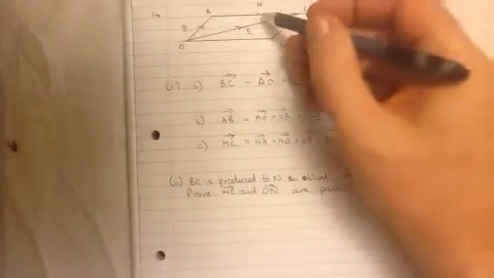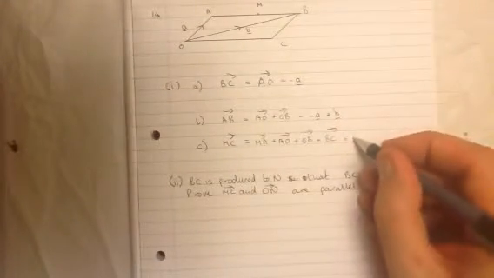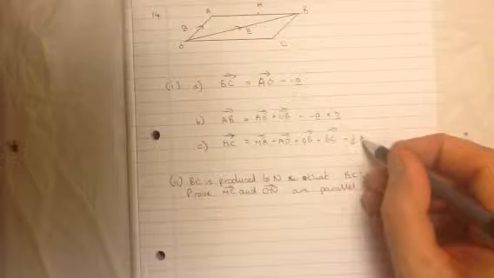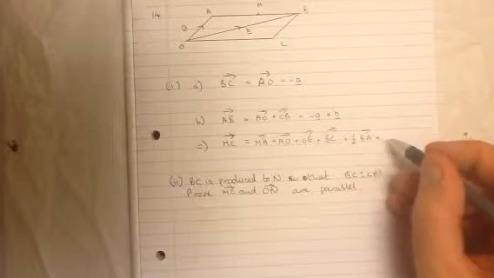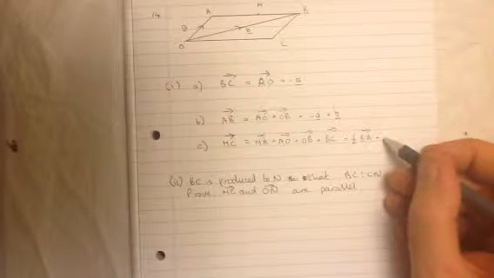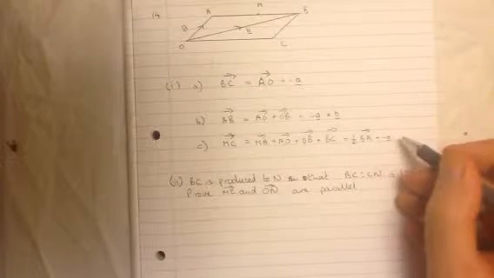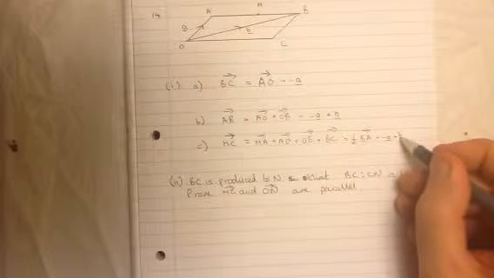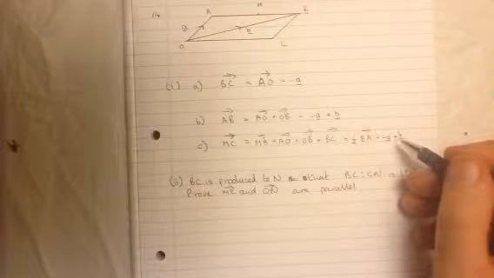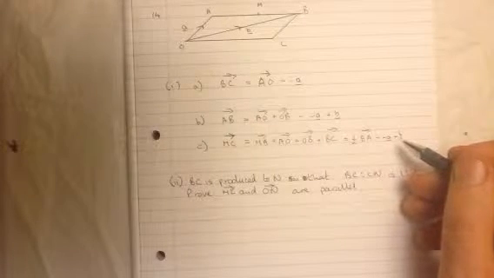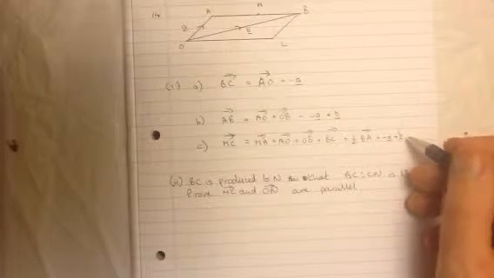Okay, so if we have a look, M to A is half of B to A. A to O we know is minus a. O to B we know is b. And B to C is minus a as well.